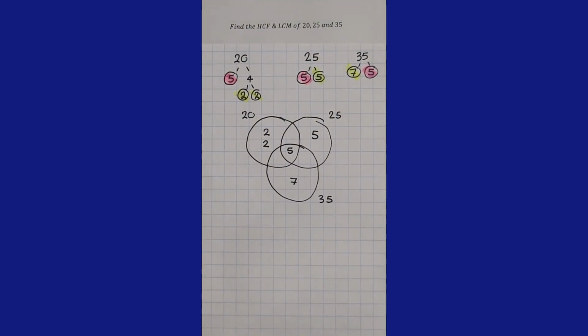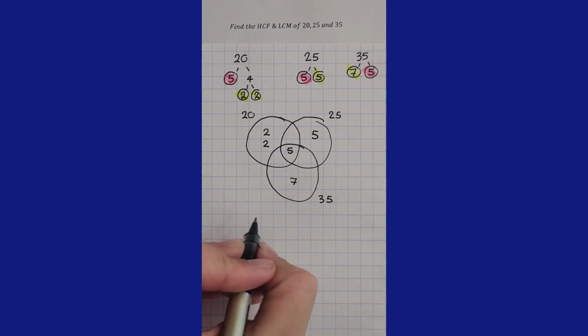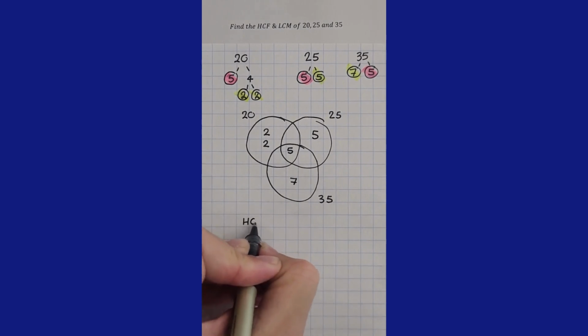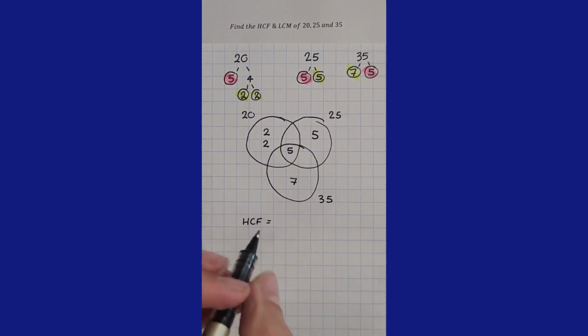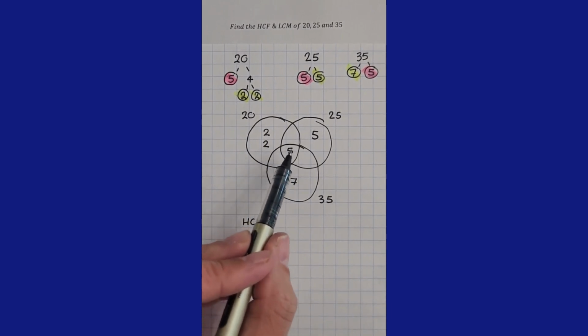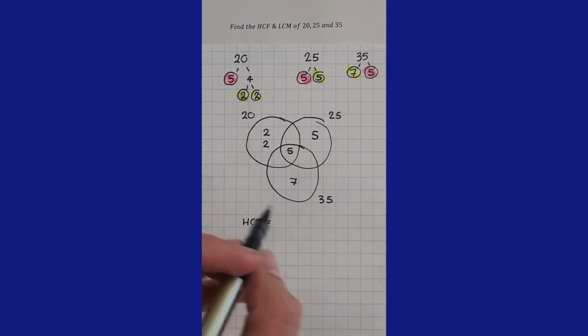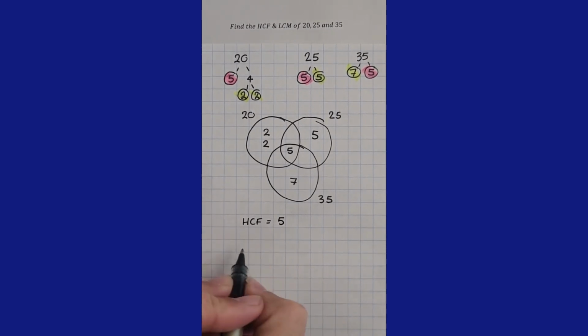And then we can answer the question. It's a highest common factor and lowest common multiple question. So highest common factor, we know, is multiply all the numbers that are in the middle. It has to be in the middle for all three. And the one we've got is 5. So highest common factor is 5.